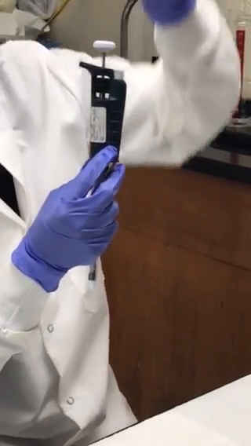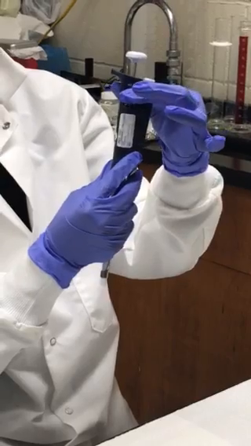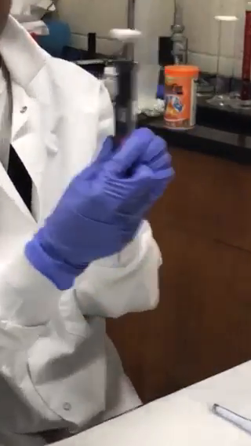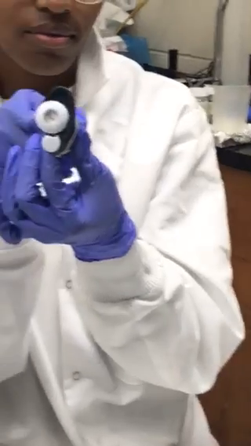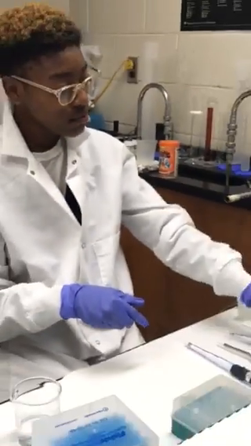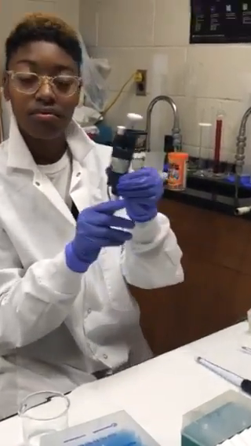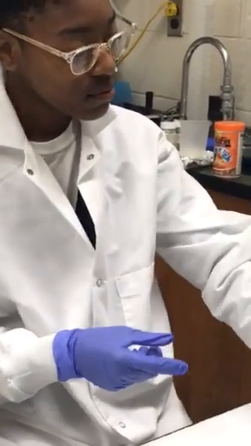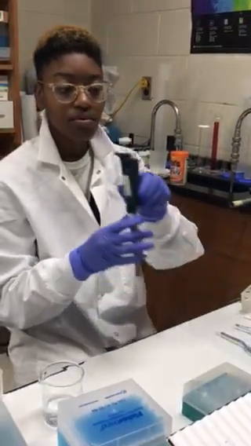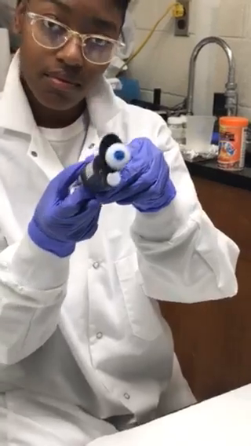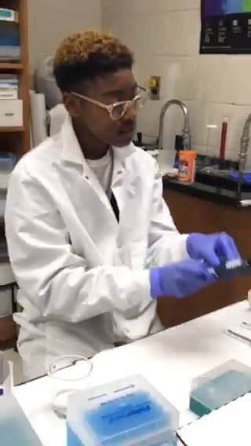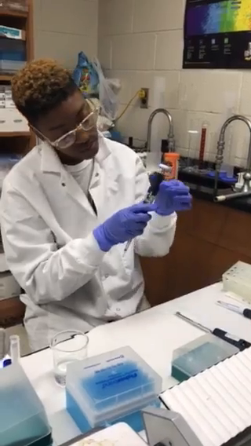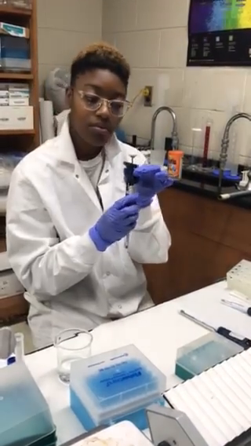Each pipette has a specific range that it cannot exceed. For example, P2 cannot exceed any range of volume after 2 microliters. P100 cannot exceed any range of volume after 100 microliters. And P1000 cannot exceed any range of volume after 1,000 microliters. If volume is increased past max range, you are at risk of damaging the instrument.